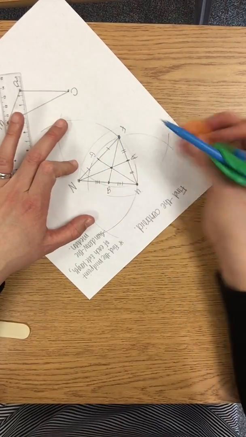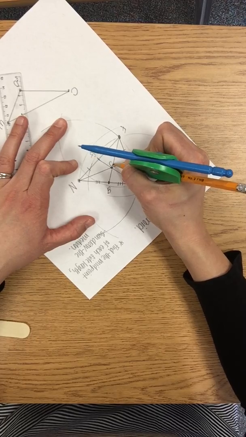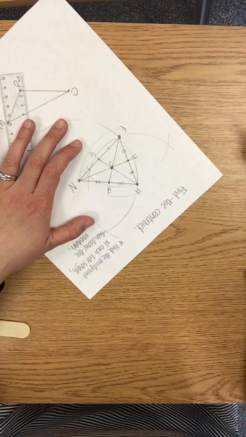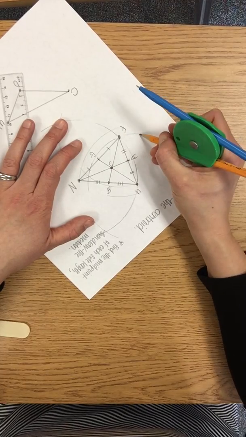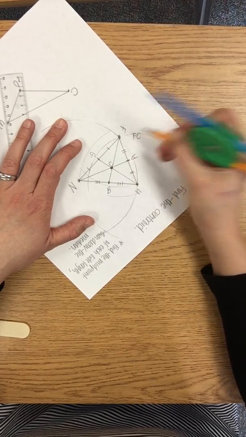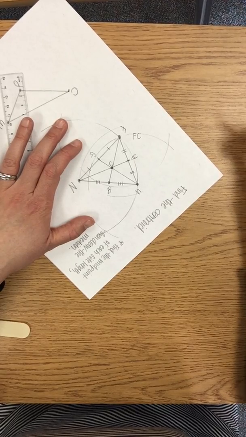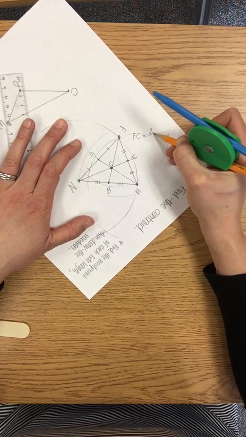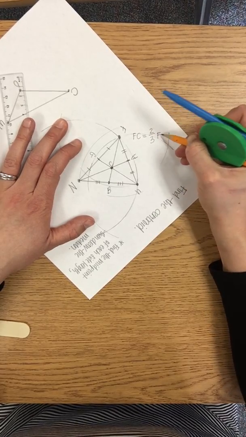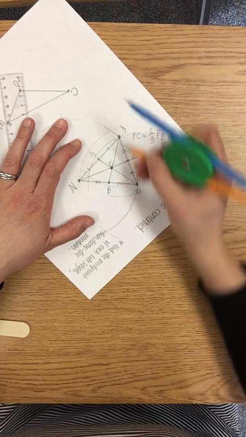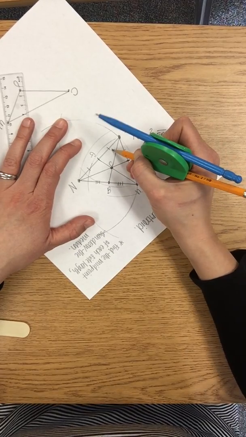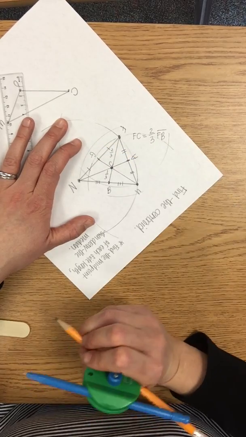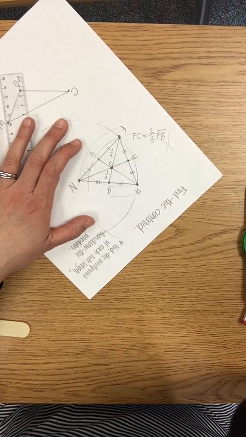So just to talk about the relationship, if I said that our centroid, marked C here, is right here where all three medians intersect, remember FC, that measurement right here, is 2/3 of the distance of FB. Remember, from F to C, that's the 2/3. From C to B, that's our 1/3. Go ahead and try the second one.